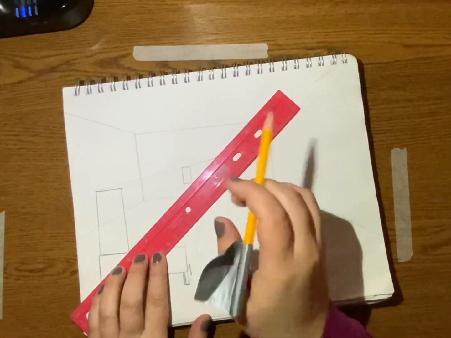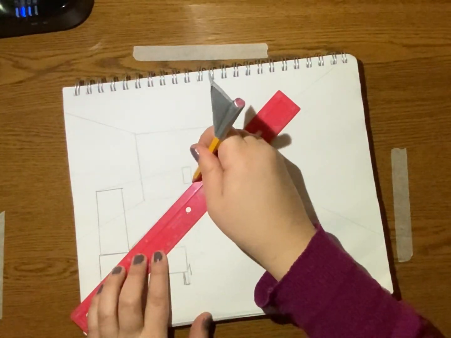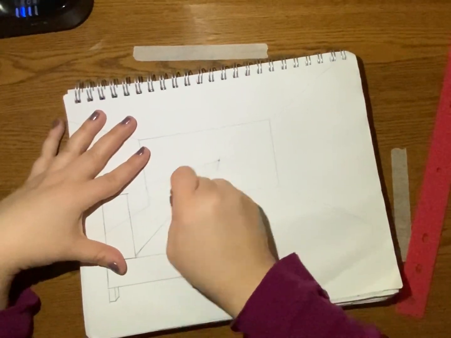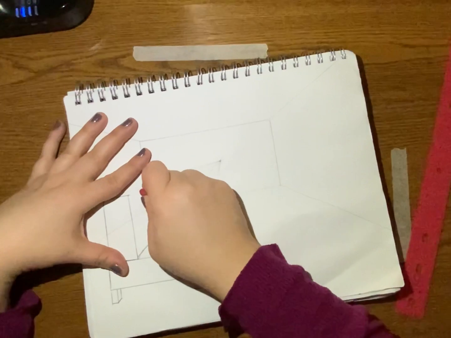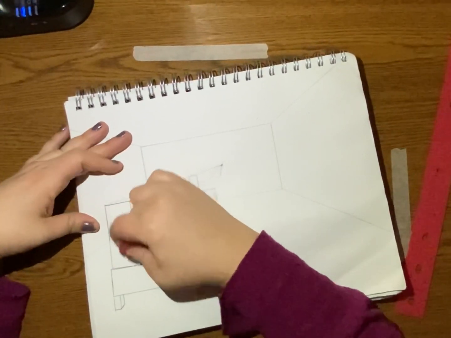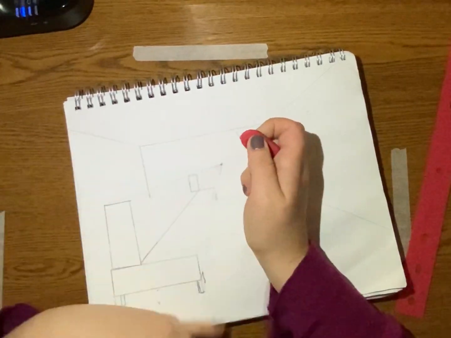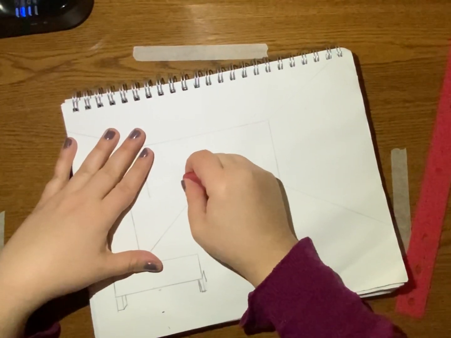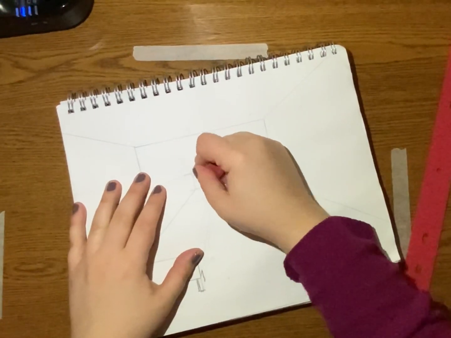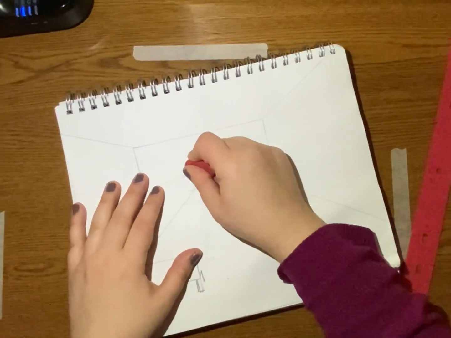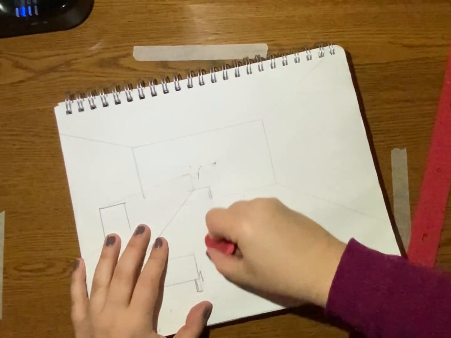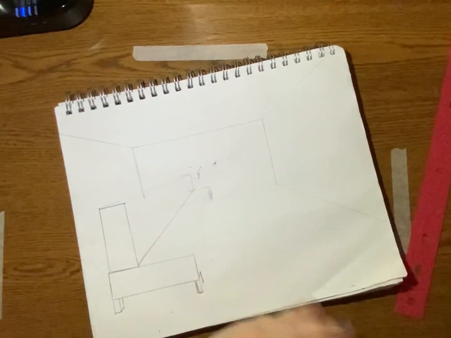I'm going to darken the lines that I want to keep, and erase the lines so the couch doesn't look like it's a transparent couch. Erase my extra orthogonals, just so I don't get confused.